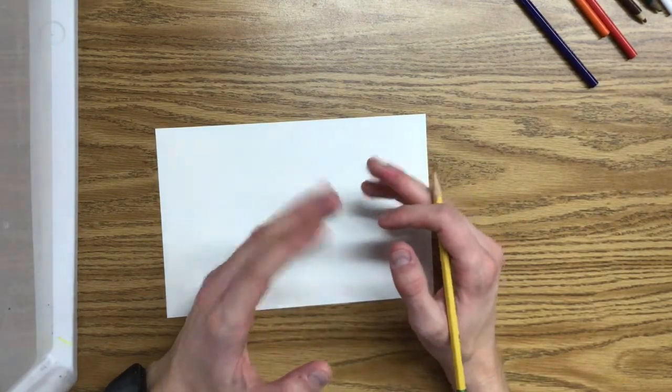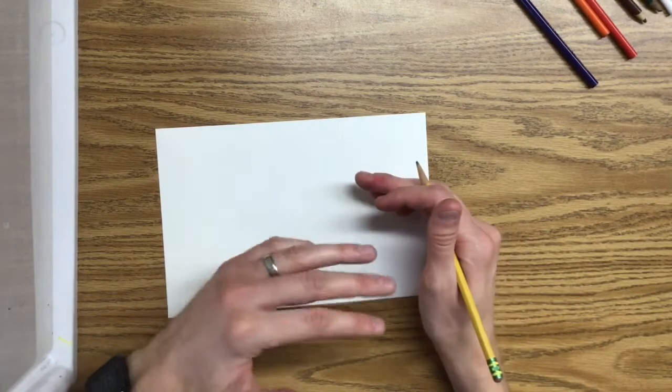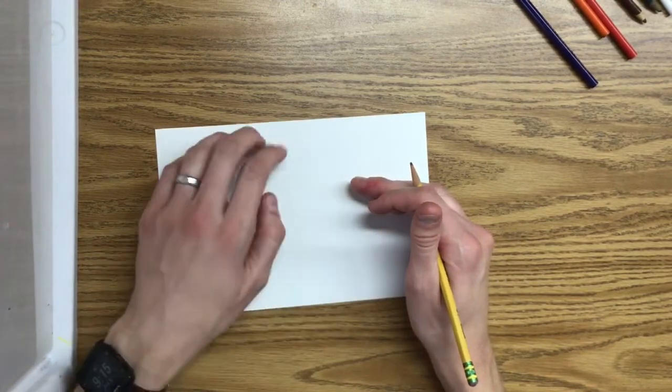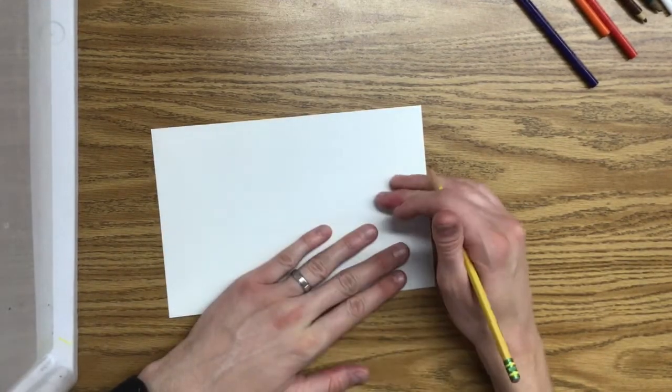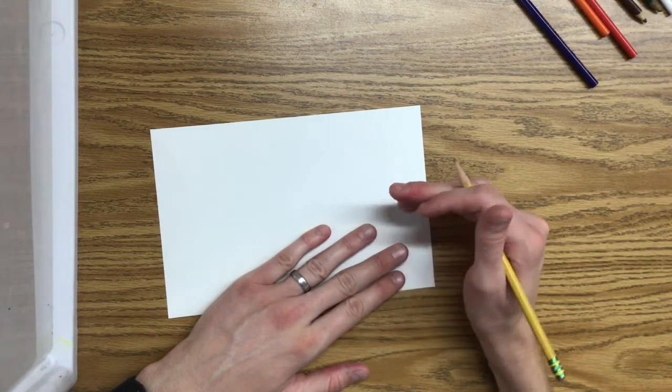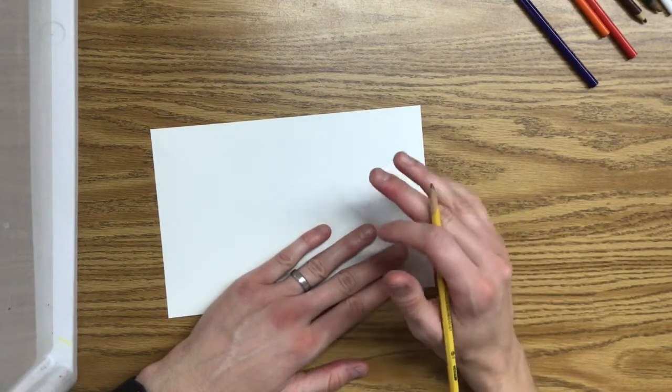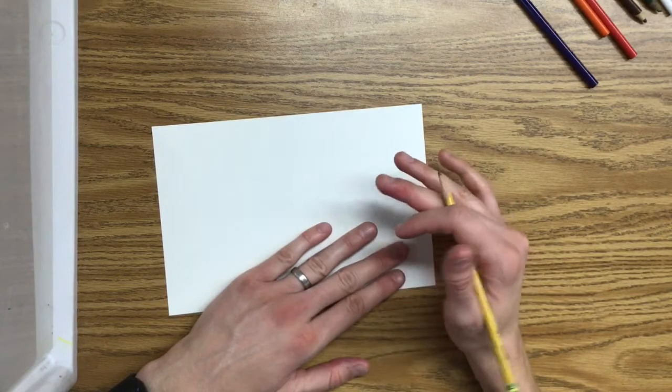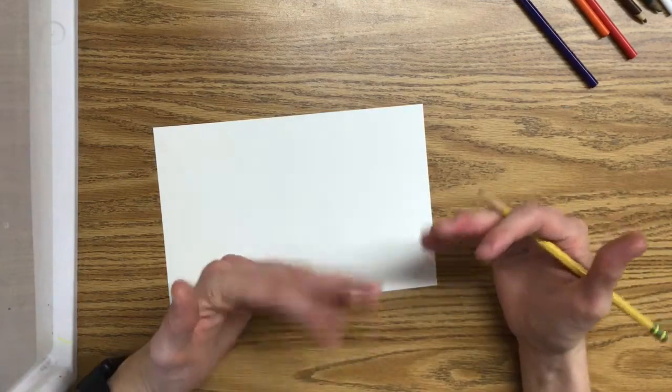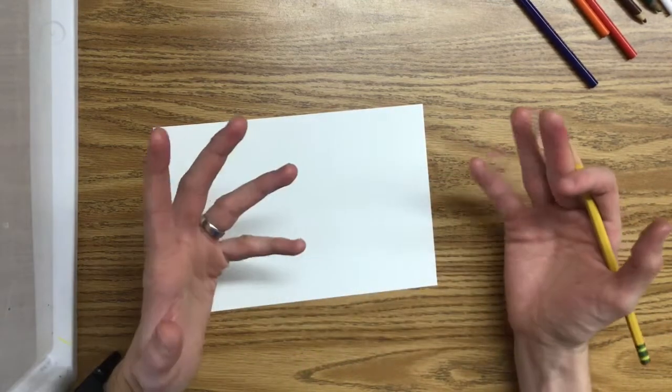Then on the front here, when you're drawing your landscape, you have total control over what you include in it. The only thing that I'm going to require is that it has a ground and a sky, which are separated by some type of a horizon line. Anything else that you include is basically up to you.